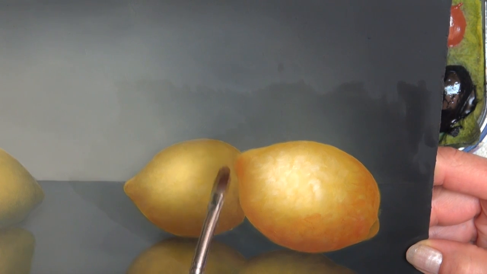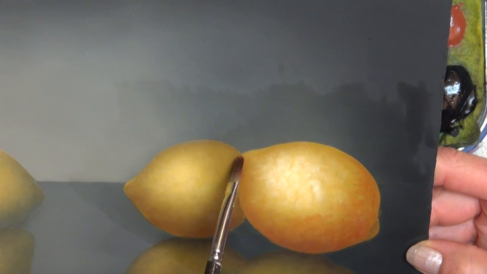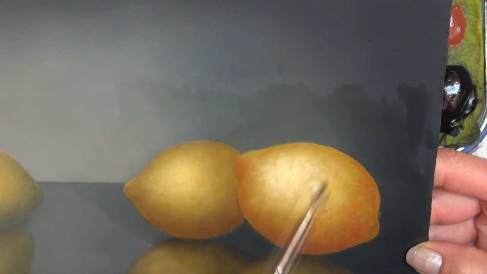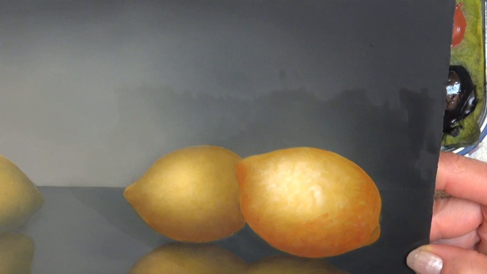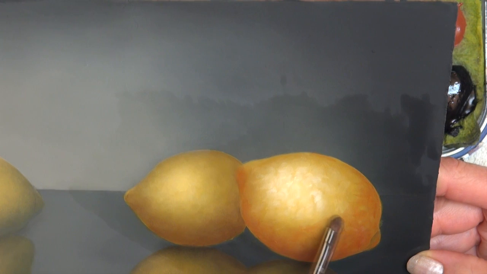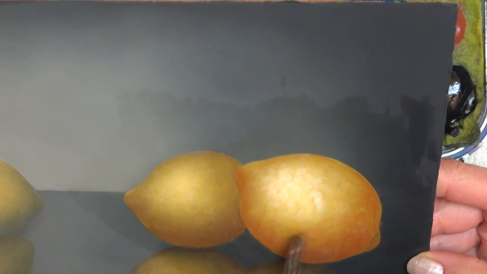Put some up on the tip there, the bottom. I'm going to come with my one mini mop and just soften it just where it's the transition of values.